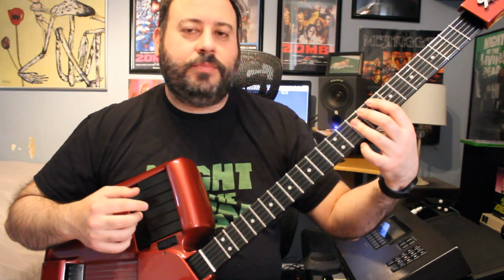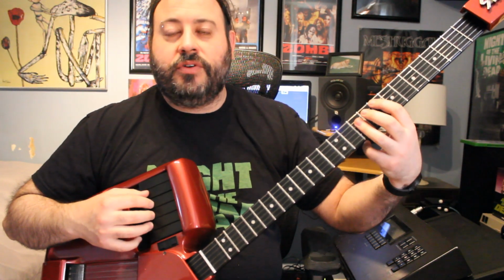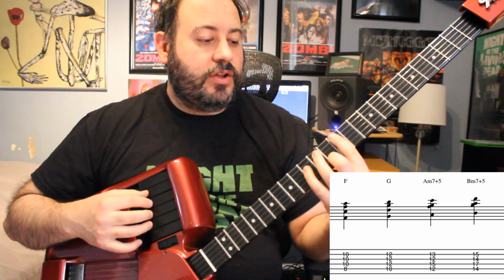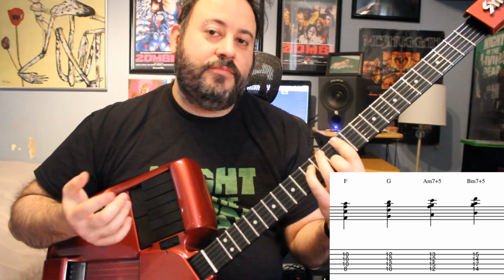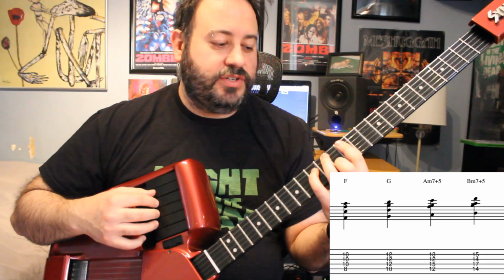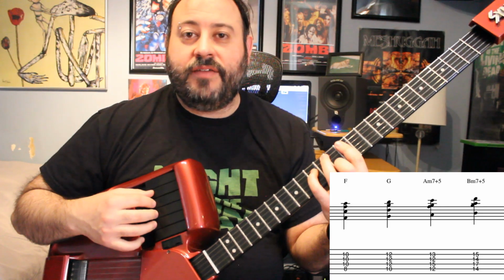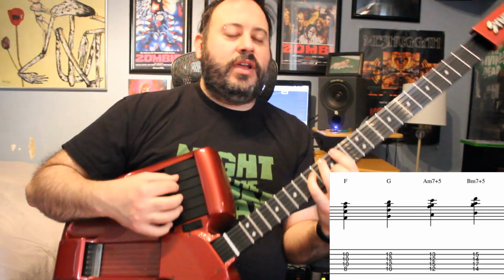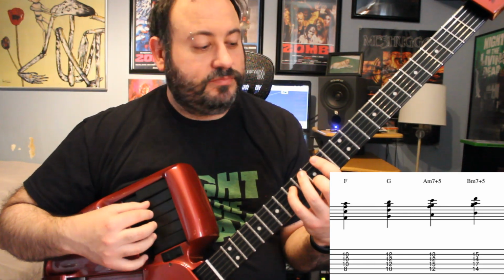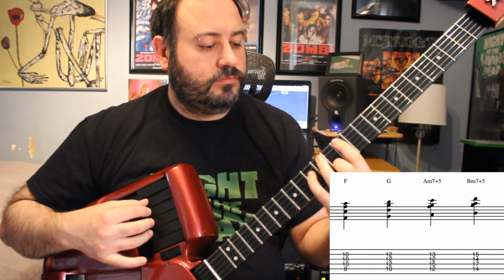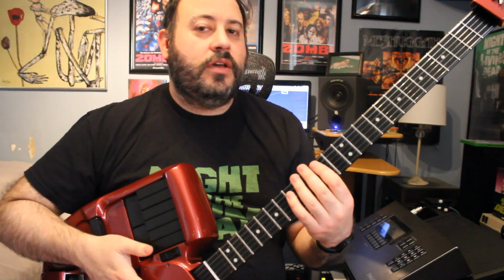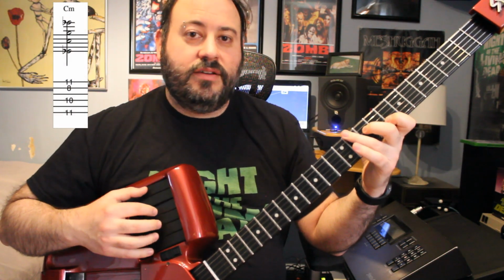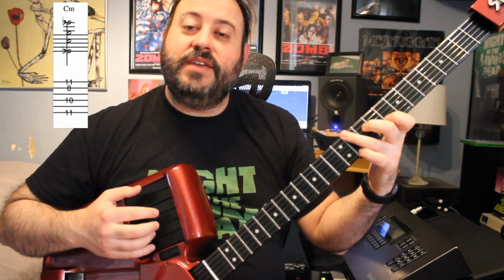Then from here, we're actually playing regular major chords, F major, G major. Then it goes to this, which you can think of as an F major add 9 in first inversion, or an A minor 7 sharp 5. And that moves up a whole step, so now we have a B minor 7 sharp 5, or a G major add 9 in first inversion. Now the second half of that, now it goes to C minor, with C, E flat, and G, with an E flat on the top.